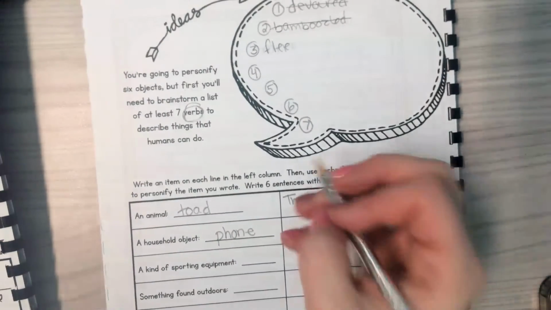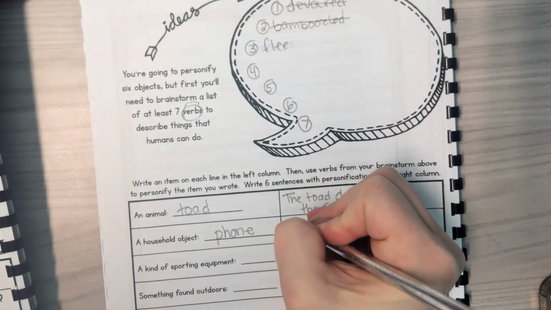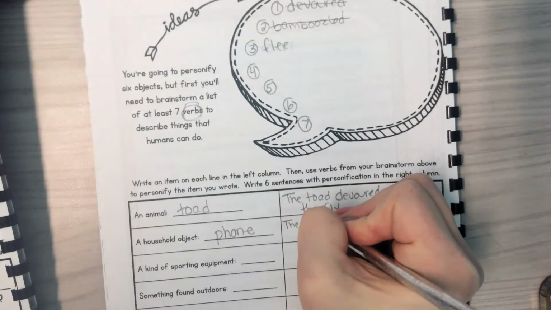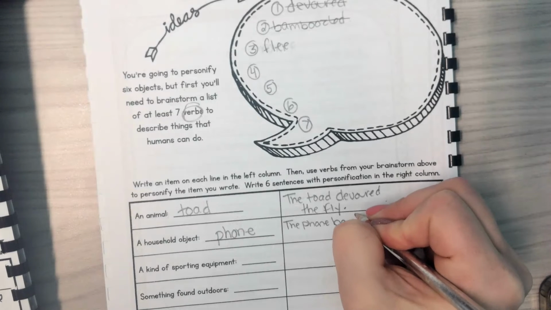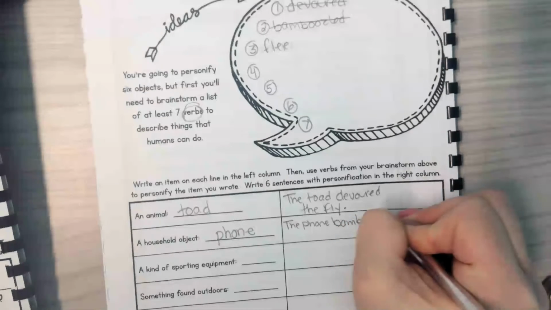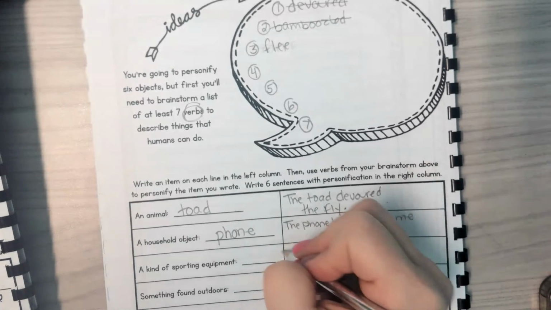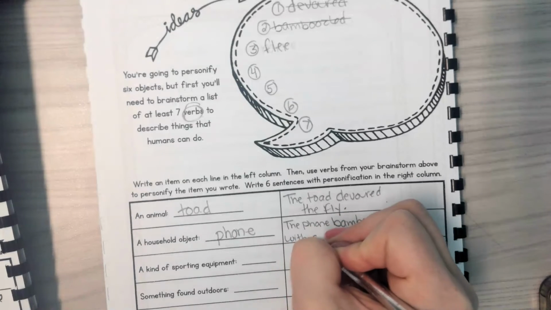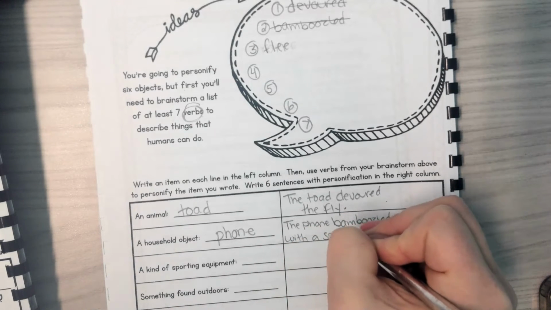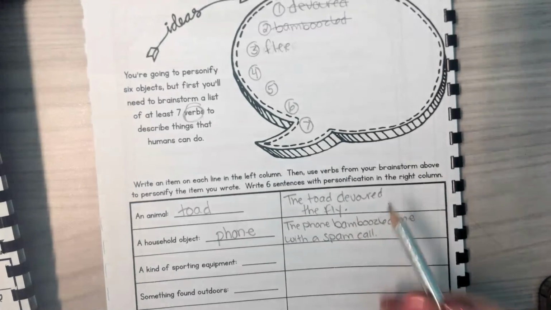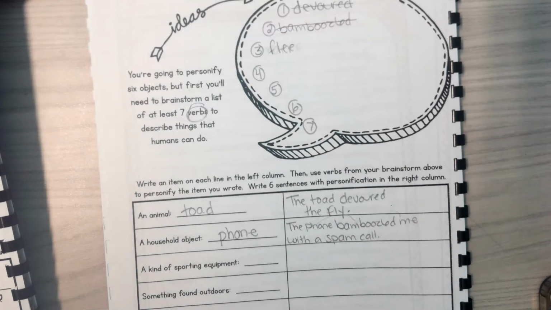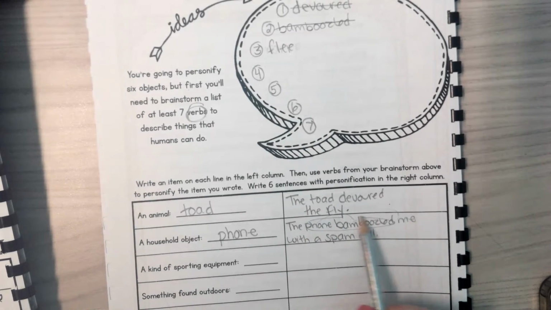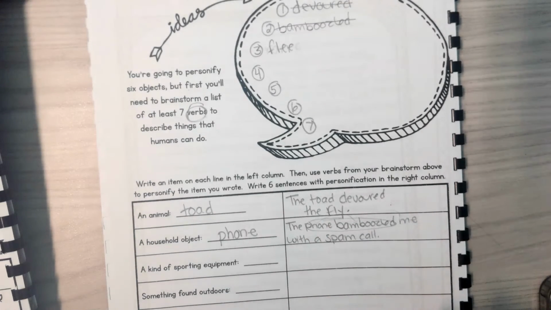Usually some kind of insurance. So I'm going to put the phone bamboozled me with a spam call. So the phone cannot bamboozle, right? That's something that a human does. So I personified the phone. I gave it a human characteristic.